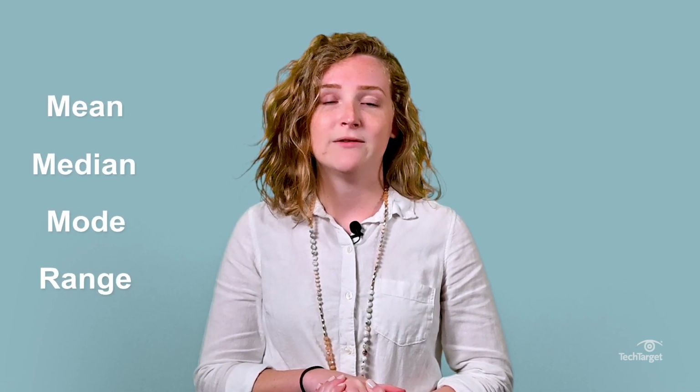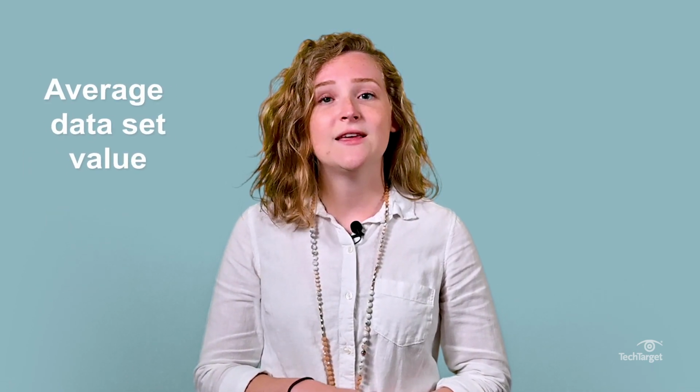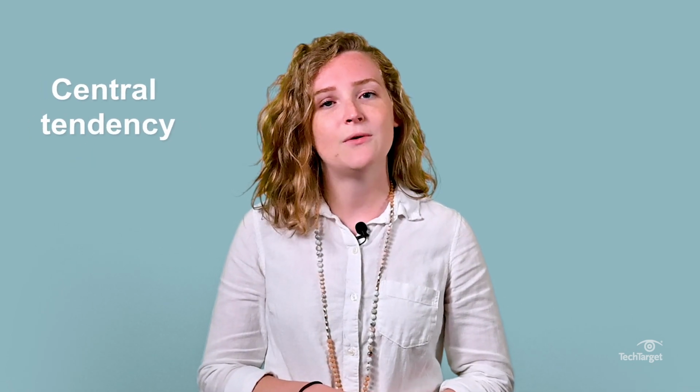Think of a large list of hundreds or even thousands of numbers. Now, try to think of one value that could represent this entire set. That's where mean, median, mode, and range come in. These are ways to relate the average dataset value, also known as the central tendency. Mean, median, and mode can describe a central tendency, while range contextualizes that value.